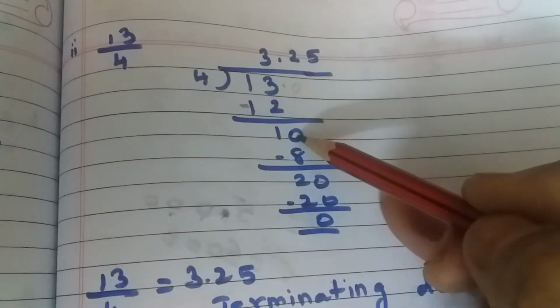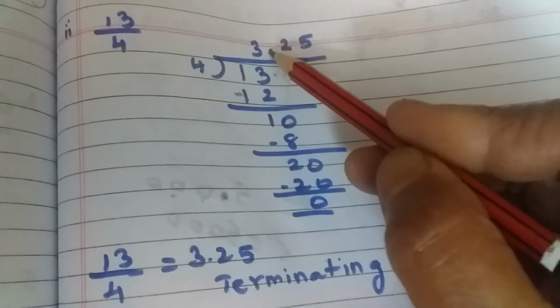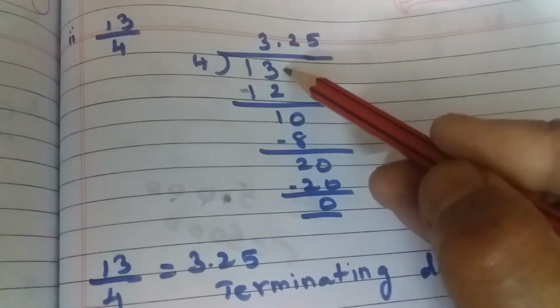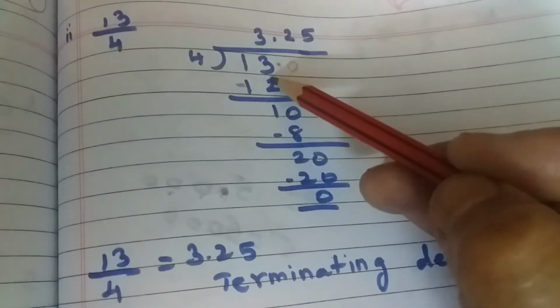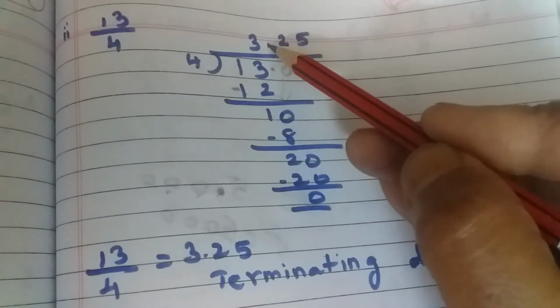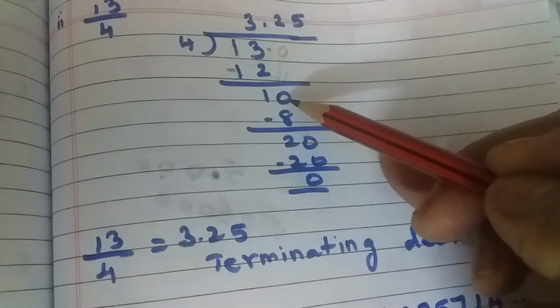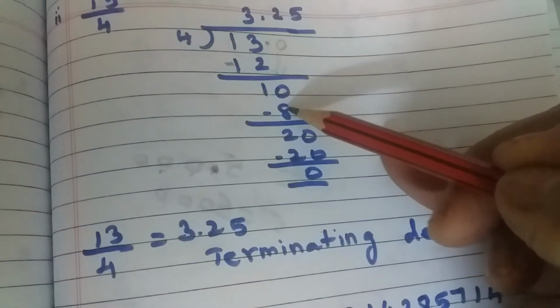That means when you put 0, what we need to do? Keep a point in the quotient. Then only the value of the given 13 is not changed. It is like 13.0 and we are bringing down the 0. So whenever after 13, we have finished, there is a point. Keep the point in the quotient. Then bring down this 0. Now 10 divided by 4 is 4 2s are 8. 10 minus 8 is 2.